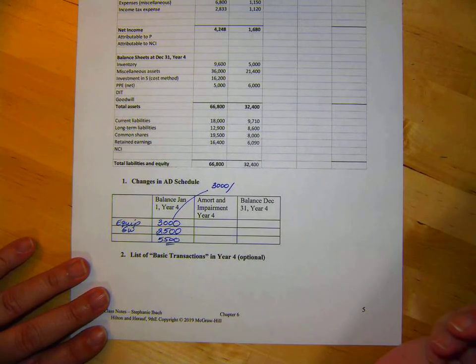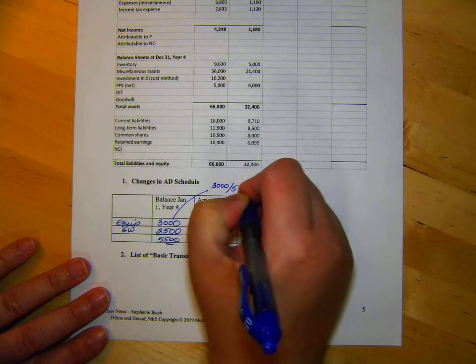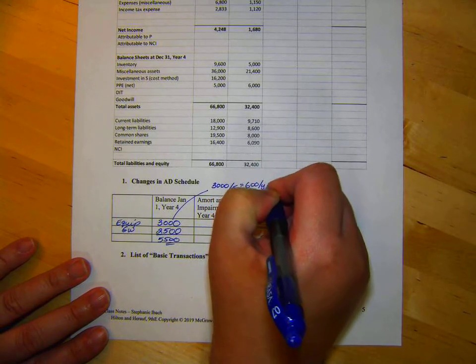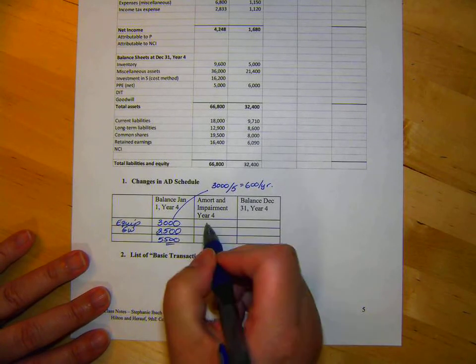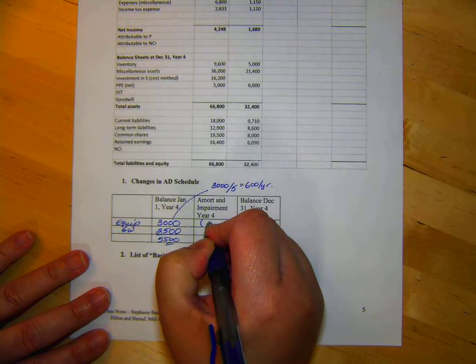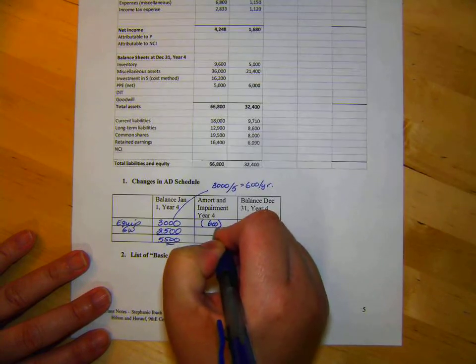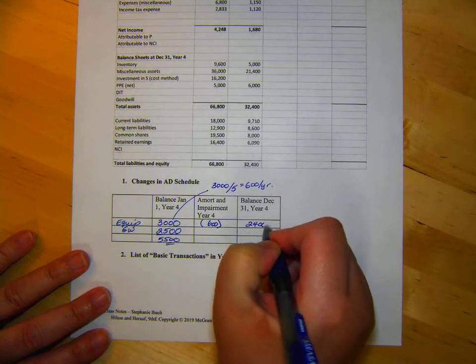And how many years is it over? You should see it right under the top, the example. It's over 5 years, so it's going to be 600 per year. So, this was positive, this is negative because we're doing the next thing, which gives us 2,400.